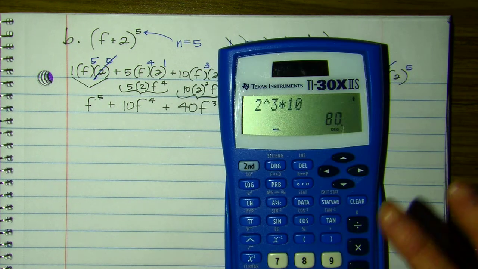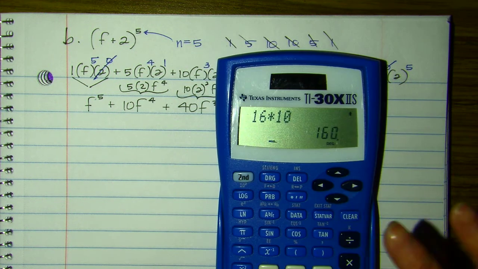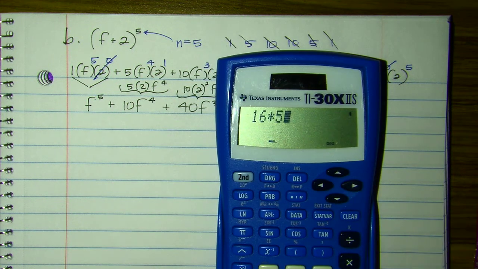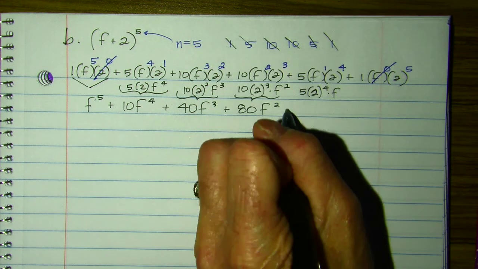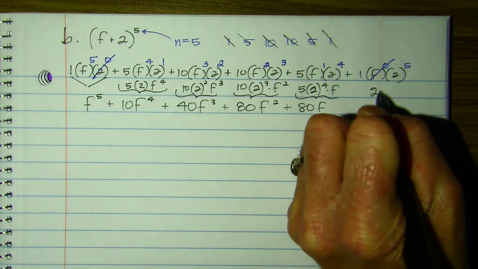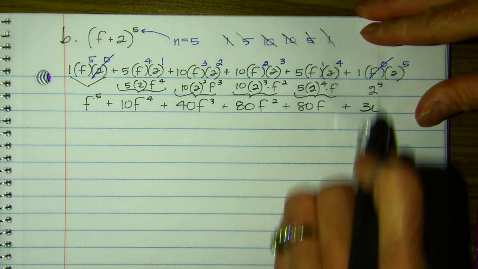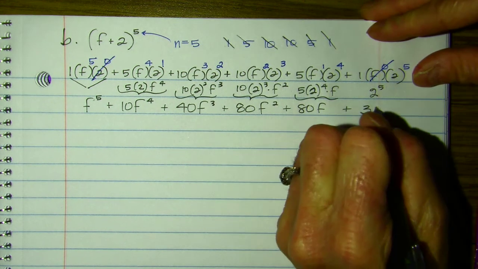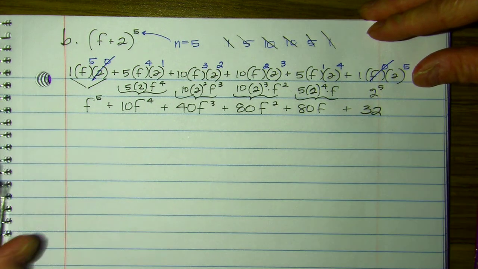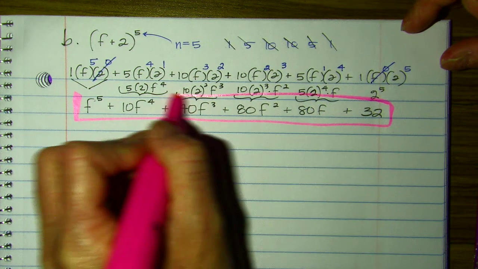Now I know 2 to the 4th is 16 times 5, so this is also 80f. This last one is just 2 to the 5th, which is 32. So this right here, I ran out of room, is the answer.